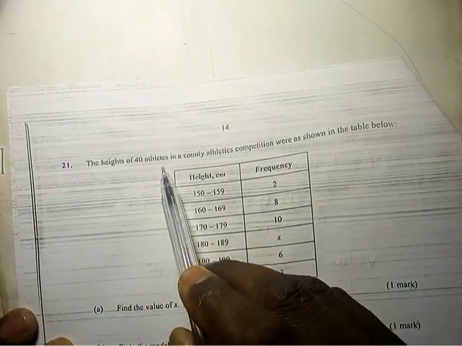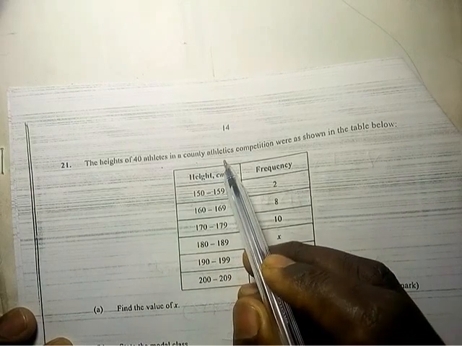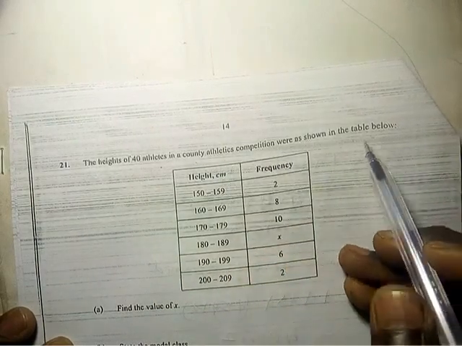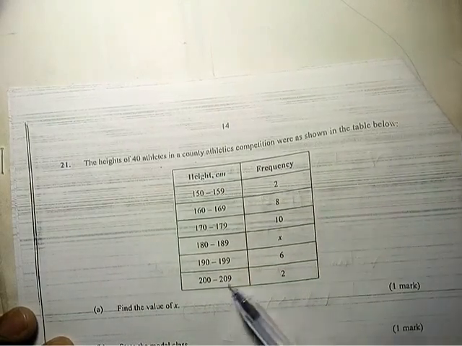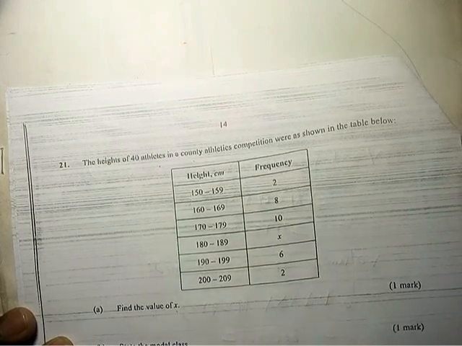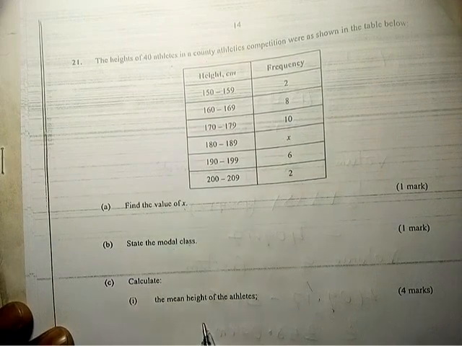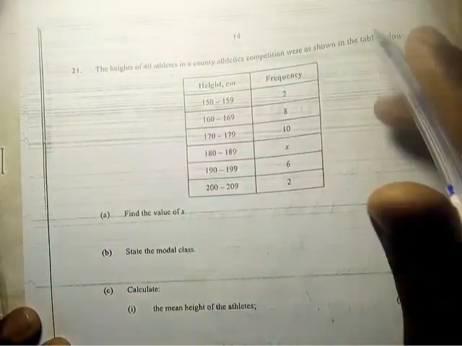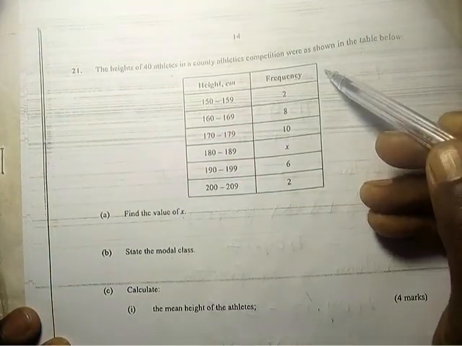The heights of 40 athletes in a county athletic competition were shown in this table. This is the frequency. Find the value of x, state the modal class, and calculate the mean height. So you need to draw the value to give us the midpoint.